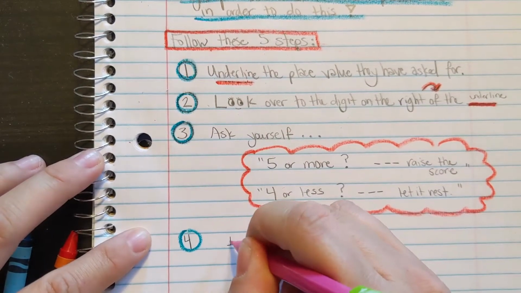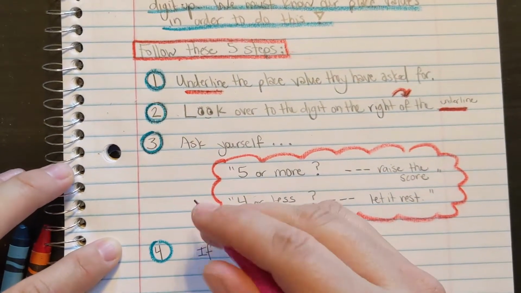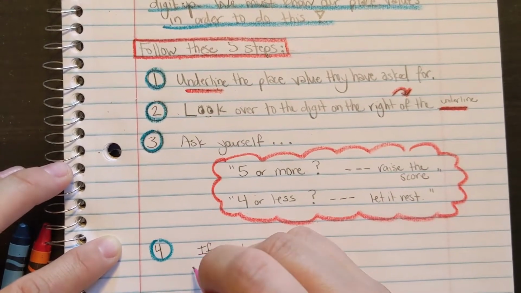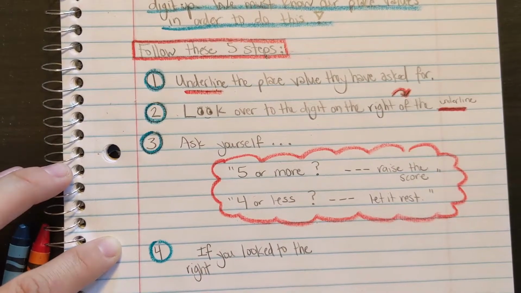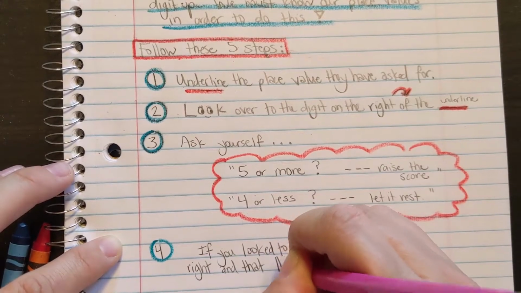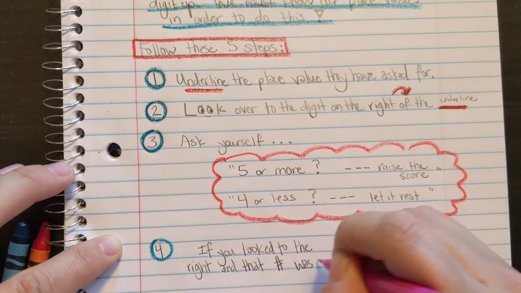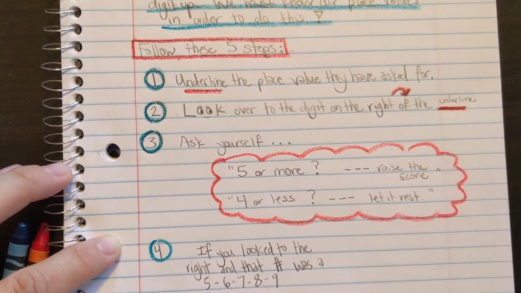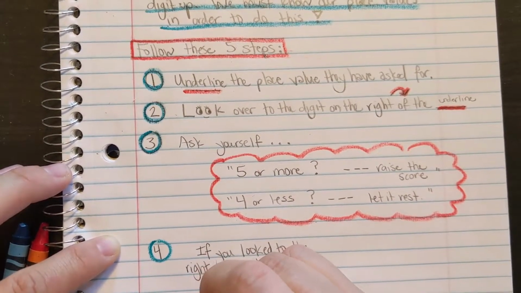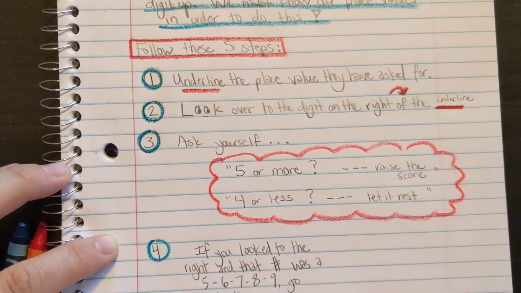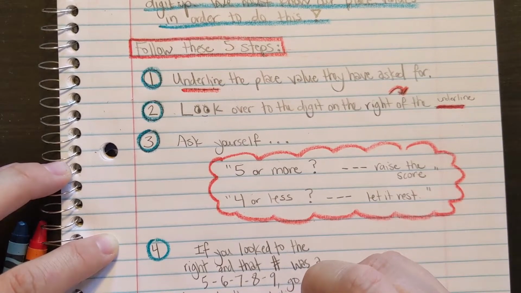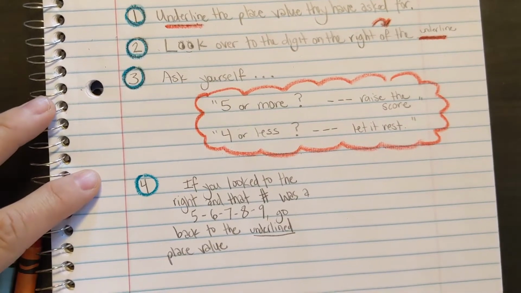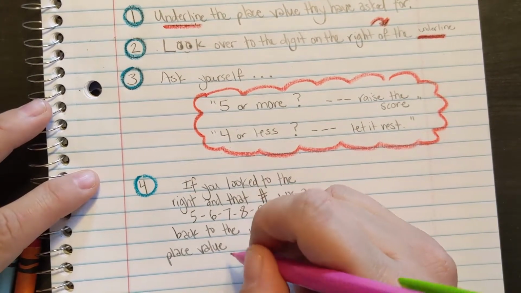So, if you looked to the right, and that number, you can just put the number sign, was 5, 6, 7, 8, or 9, comma, go back to the underline place value and raise it to the next highest number.